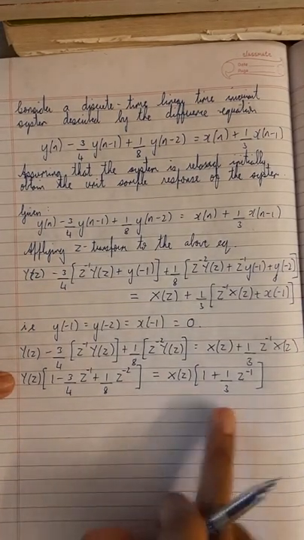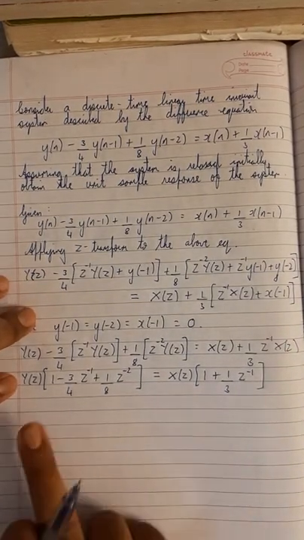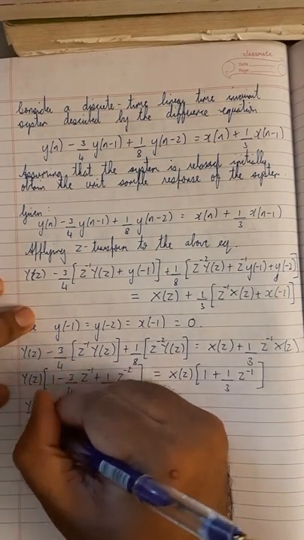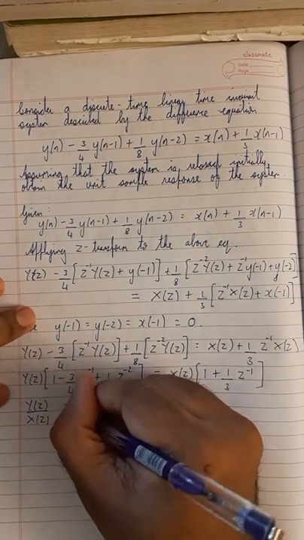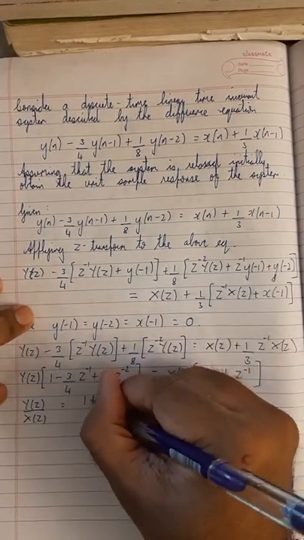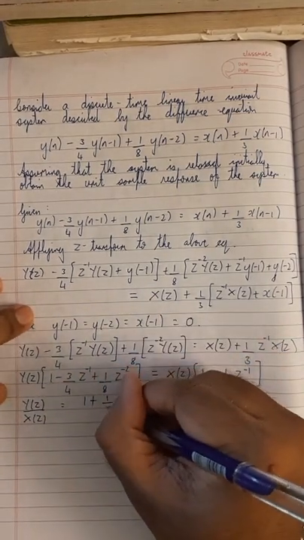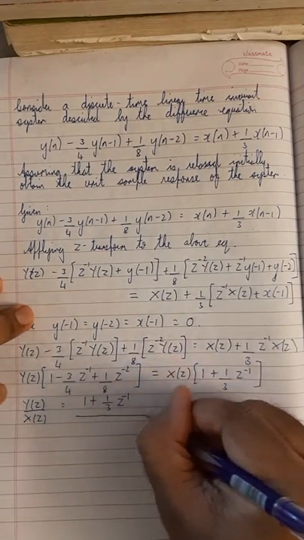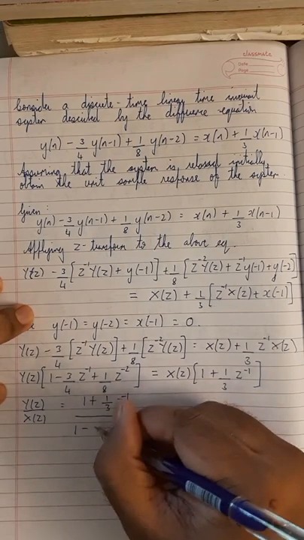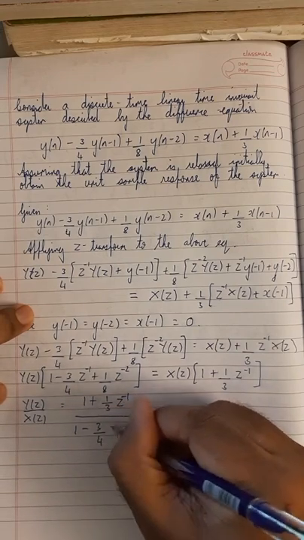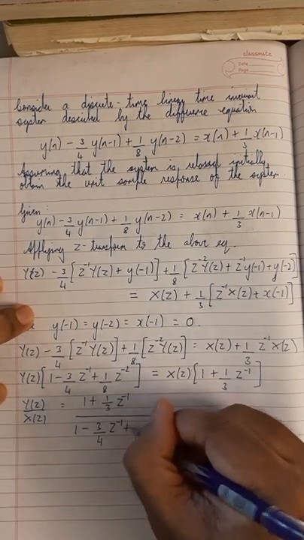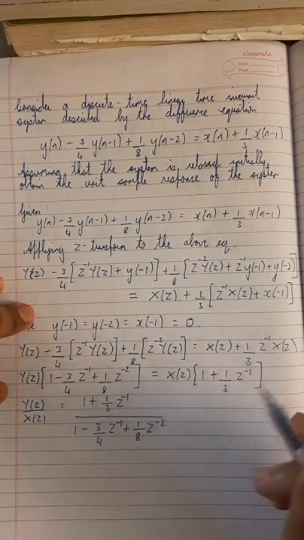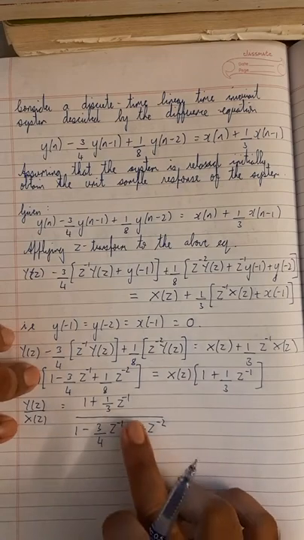Now I can find the value of h of z, which is y of z by x of z. So y of z by x of z is equal to 1 plus 1 by 3 z inverse by 1 minus 3 by 4 z inverse plus 1 by 8 z raised to minus 2. So this is the value of h of z.